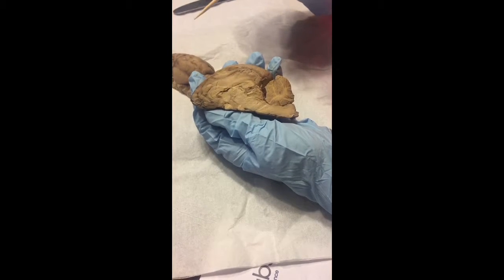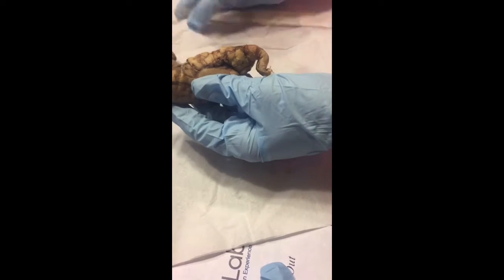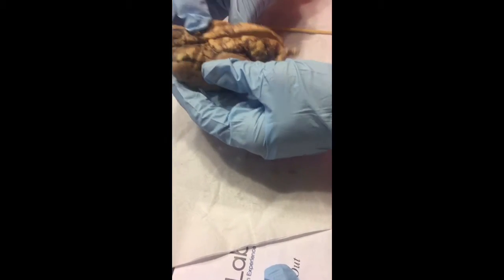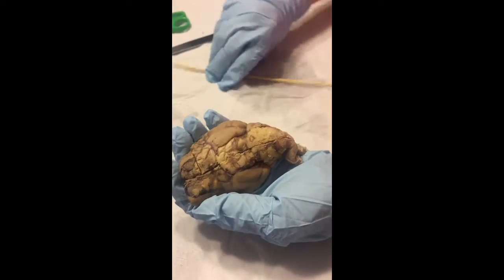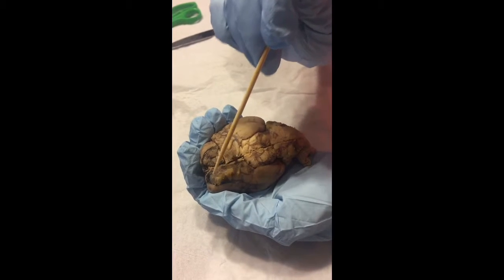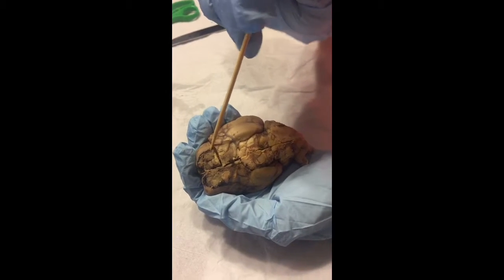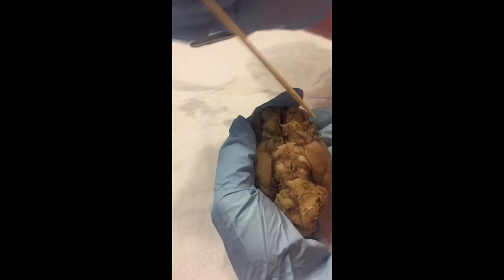Next, we have the olfactory bulb. We put this back together and look at it this way. The olfactory bulbs are these right here. The optic chiasm would be this part right here.